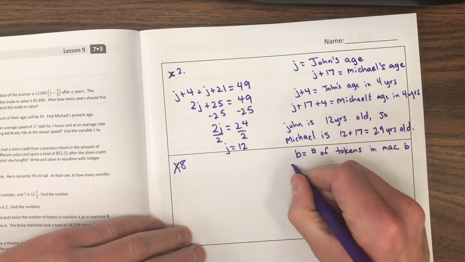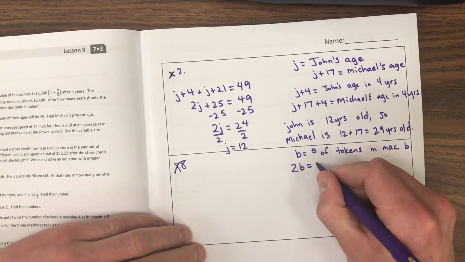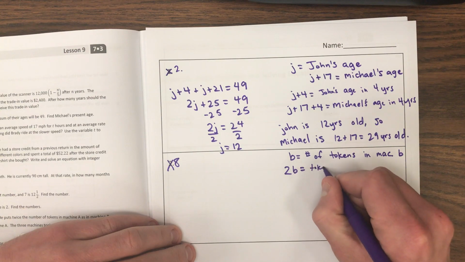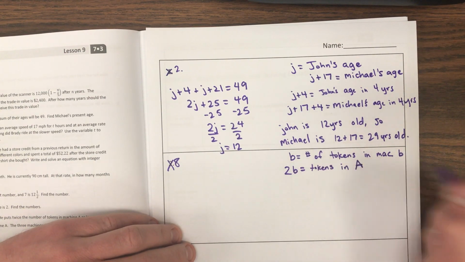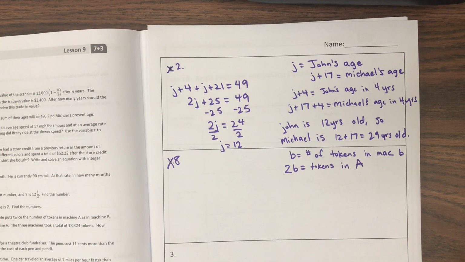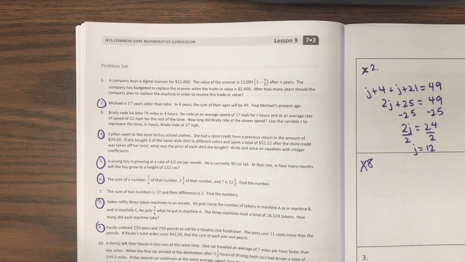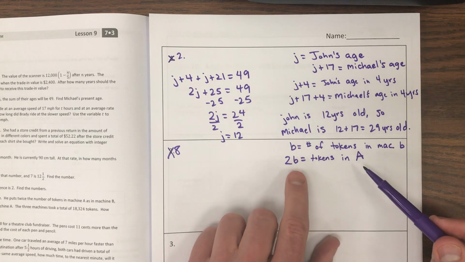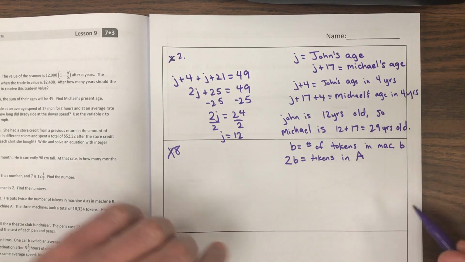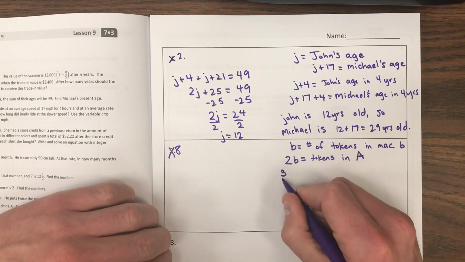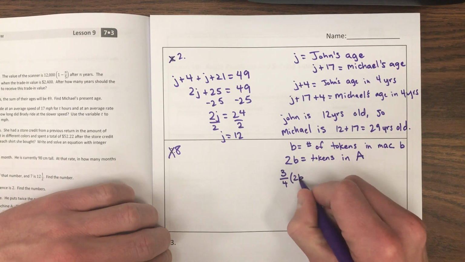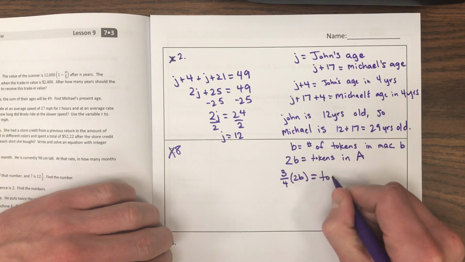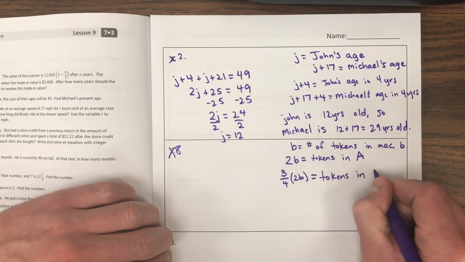So that means that 2B, 2 times however many there are in B, equals tokens in A. And then the last thing, they said something about machine C. It said he puts 3/4 of what he put in machine A. So we have an expression for how many tokens are in machine A. It's 2B. So he puts 3/4 of that, 3/4 times 2B. That's how many tokens are in machine C.